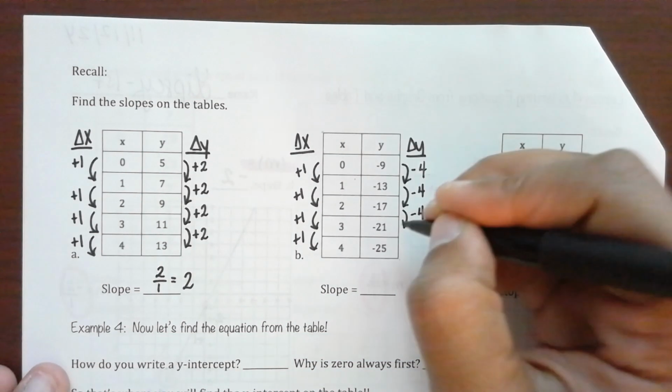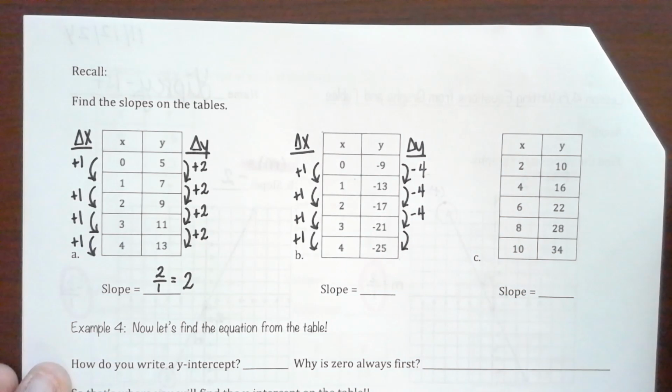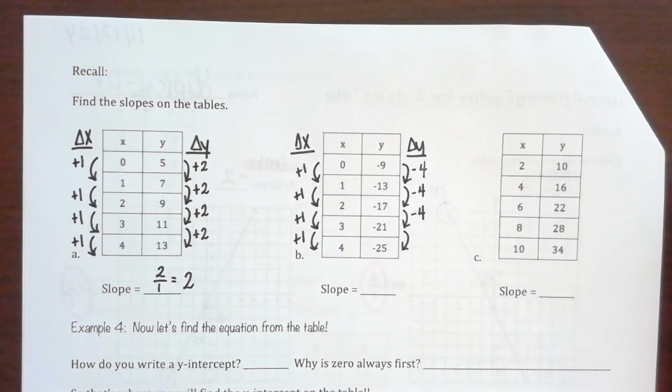And then what's my next group? Thank you. Negative 25 minus a negative 21. Typing it in, typing it in. Put it on top of the desk, baby. There you go. What'd you end up getting?